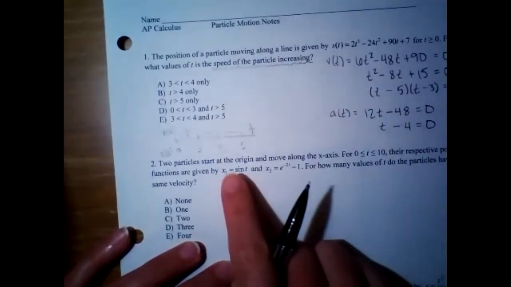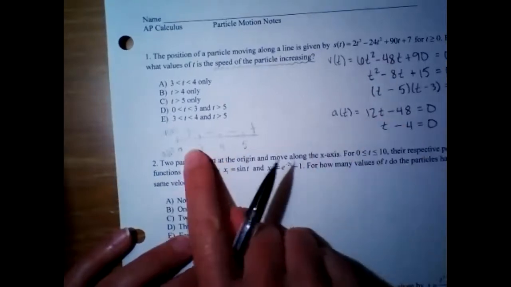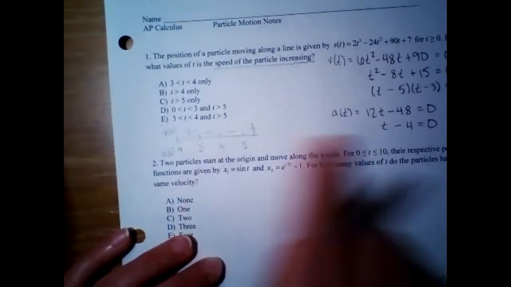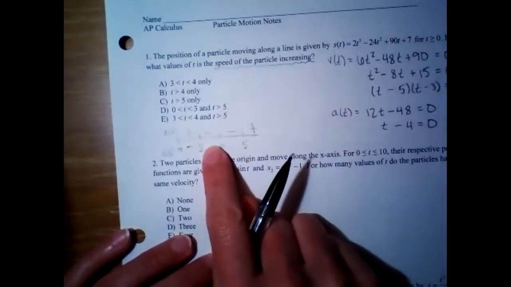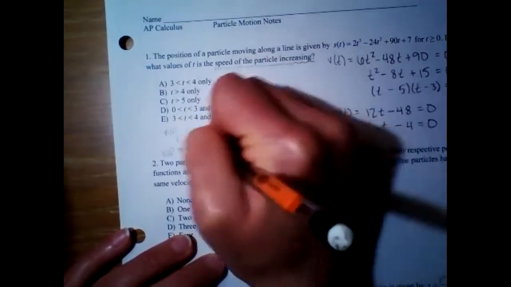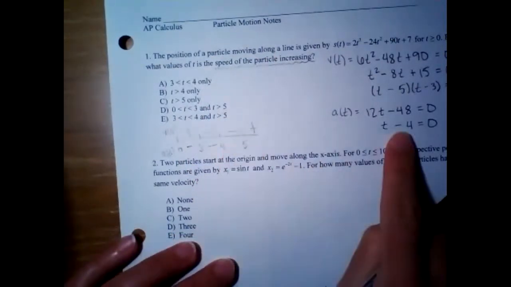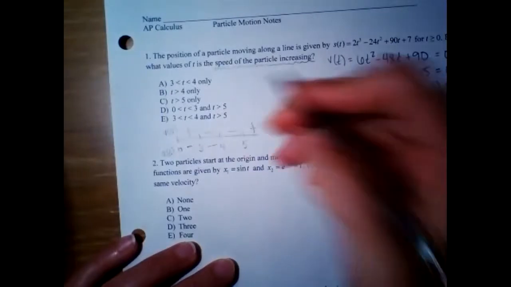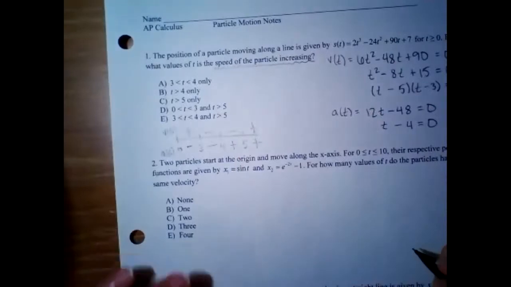And then for acceleration, we're going to pick test values and plug them into acceleration. If I pick a number in here like 1, 1 minus 4 is negative. If I try 3.5, 3.5 minus 4 is negative. If I try something between 4 and 5, like 4.5 minus 4, that's going to be positive. And anything bigger than 5, that's also going to be positive.